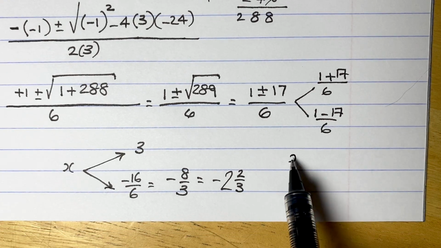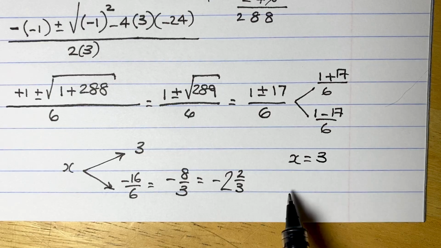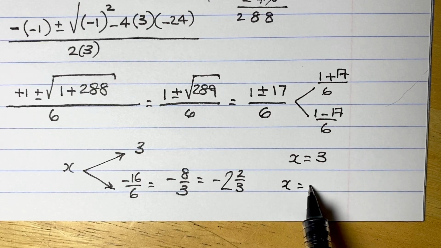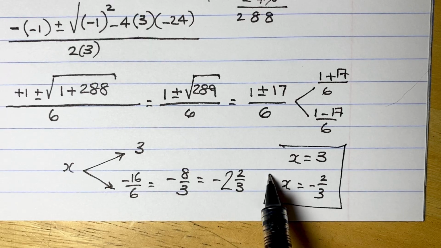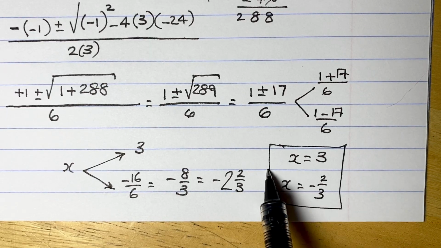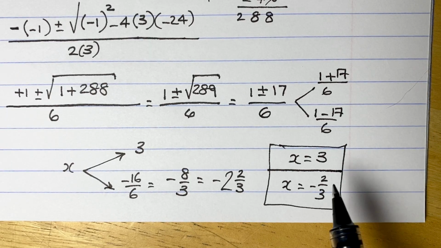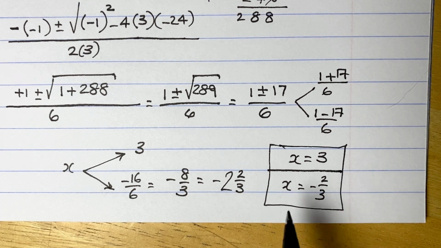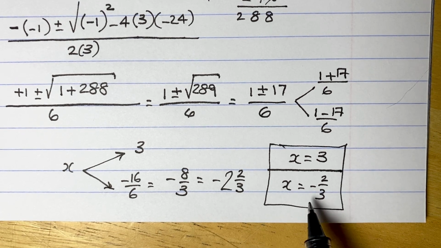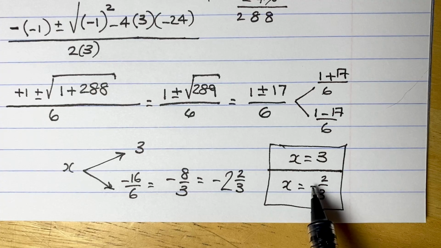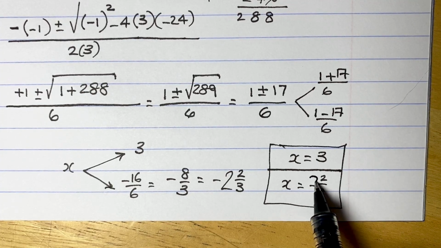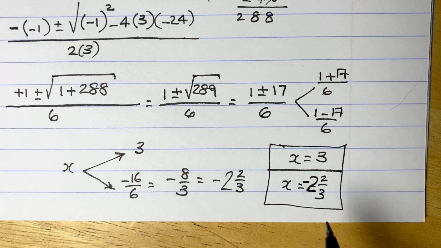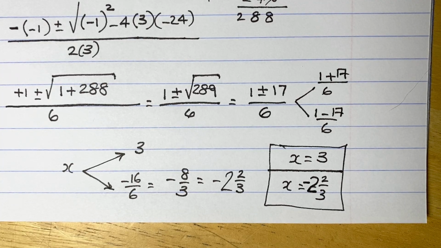Let's put these numbers in their own boxes. x equals 3 and x equals minus 2 and 2/3. Now, let's do this question by factorization because they do factorize.